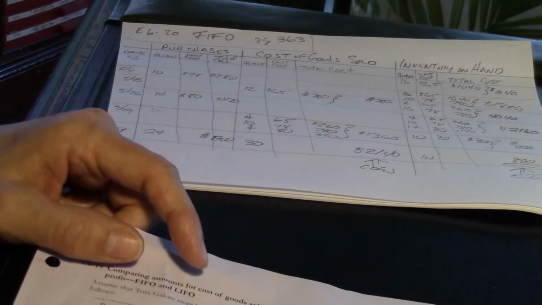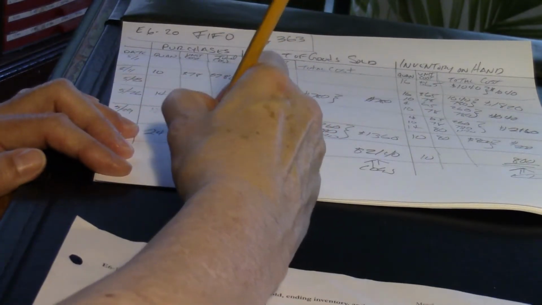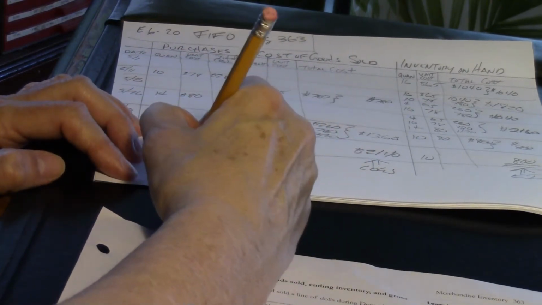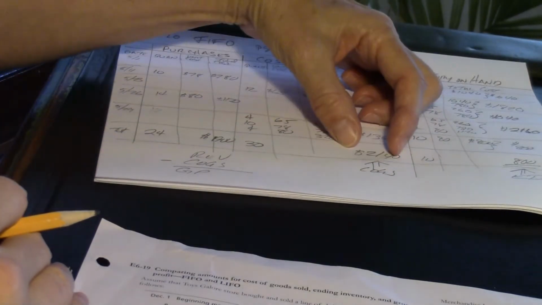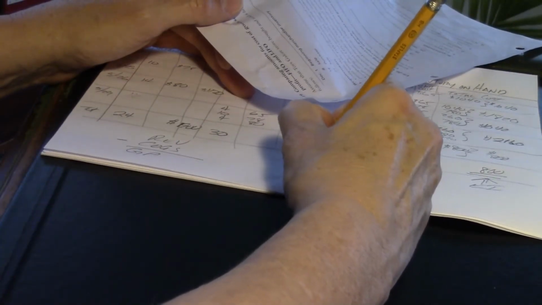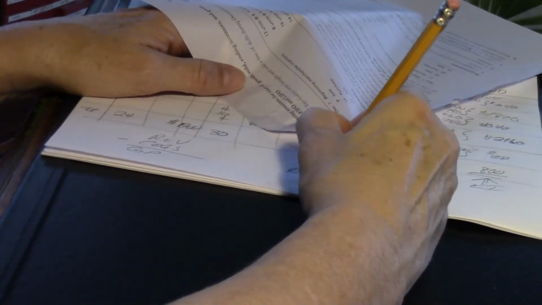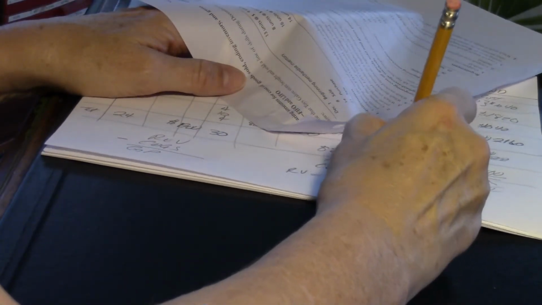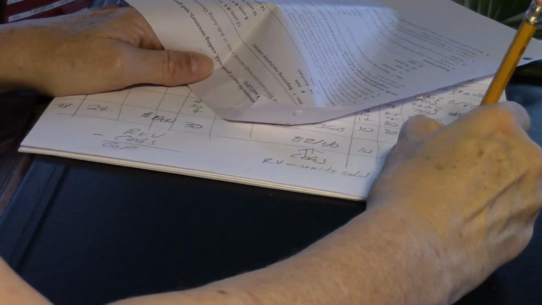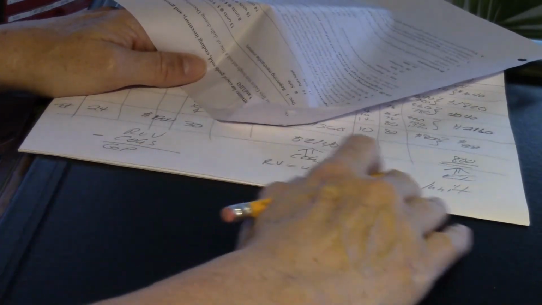Now, as you recall, we also like to calculate our gross profit. And we all know that revenue minus cost of goods sold equals gross profit. Well, we know we've got cost of goods sold, it's $2,140. We need revenue. Well, revenue equals units sold times price per unit. Units sold times price per unit.